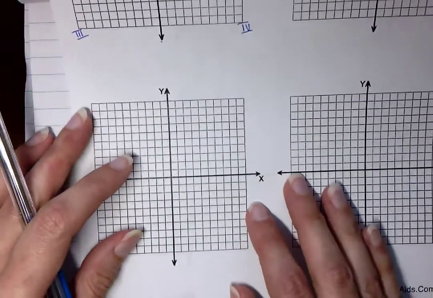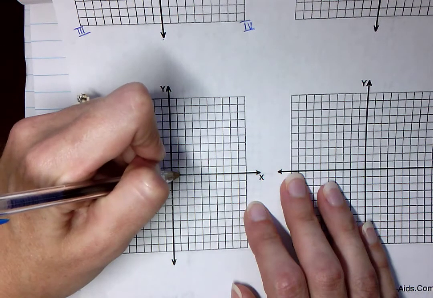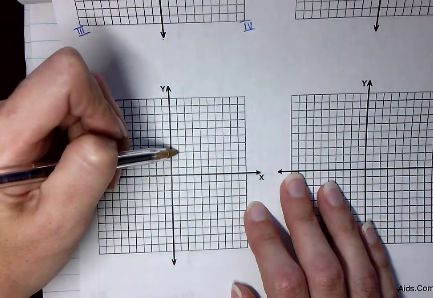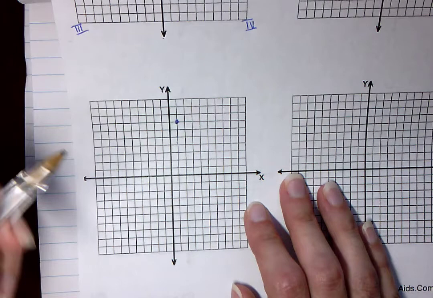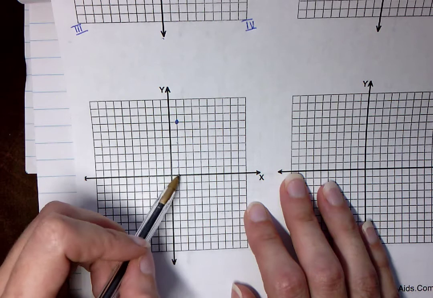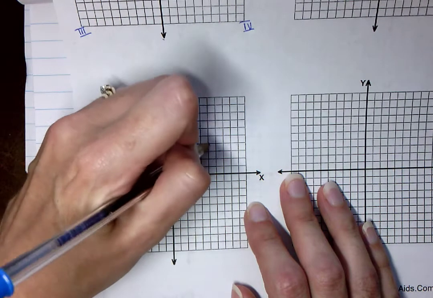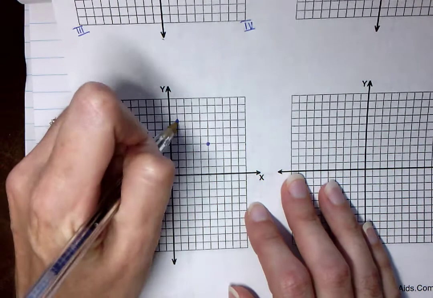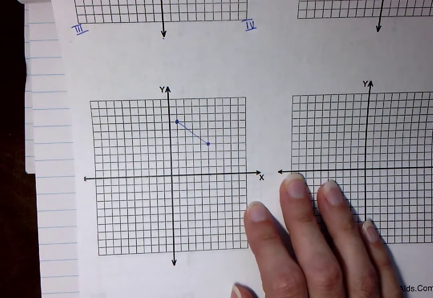So if I were to plot 1, 7, I'd go 1 over to the right and up 1, 2, 3, 4, 5, 6, 7. So 1, 7 is here, and then 5, 4. So that's 1, 2, 3, 4, 5, and up 1, 2, 3, 4. So I'm looking for this length. I'm looking for that distance, okay?